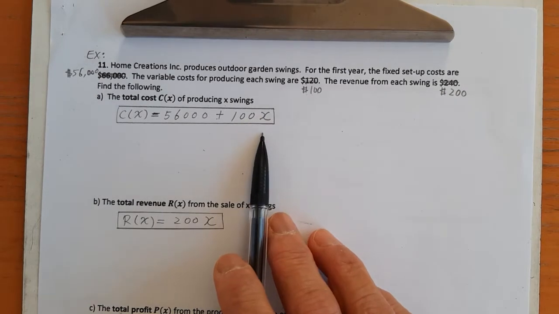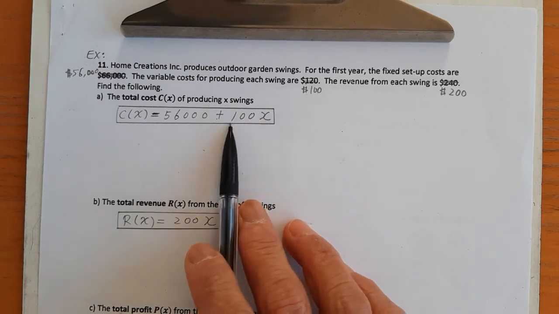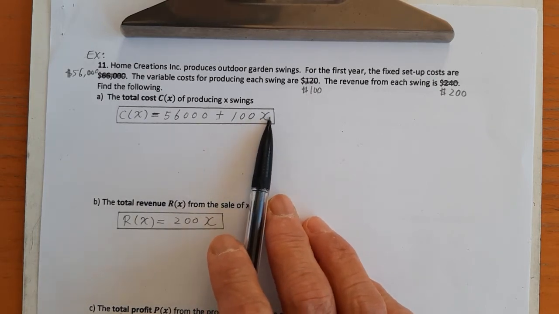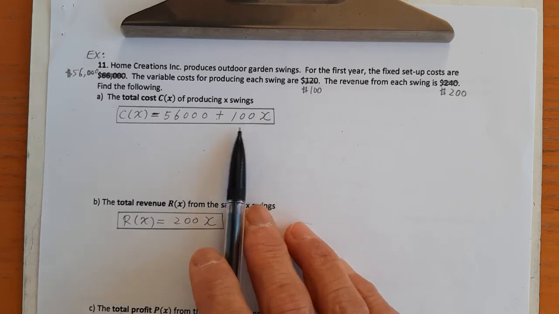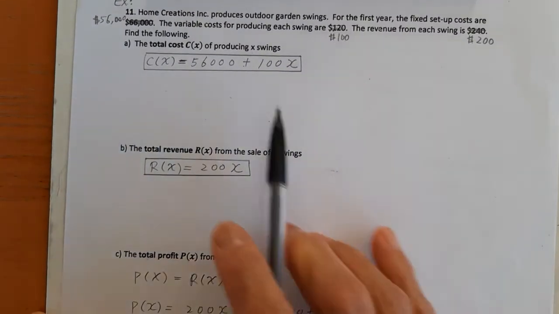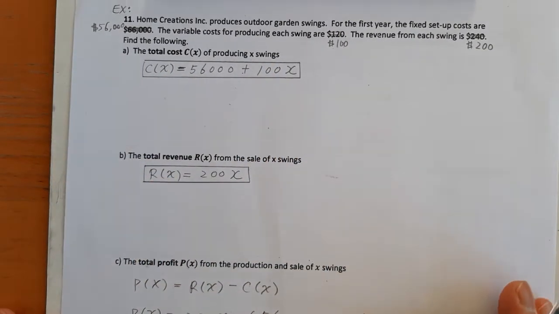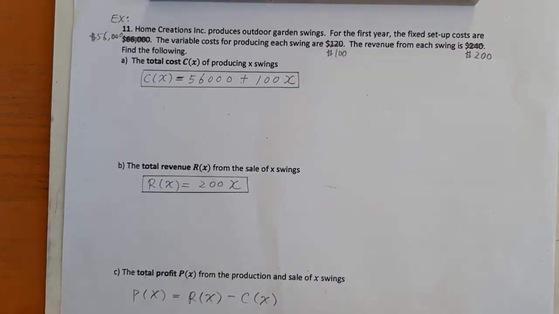Like if x equals 1, you produce 1 swing, times 1; you produce 2 swings, 100 each, times 2; you produce 3 swings, 100 times 3. And this is the cost C of x in terms of how many swings you produce.